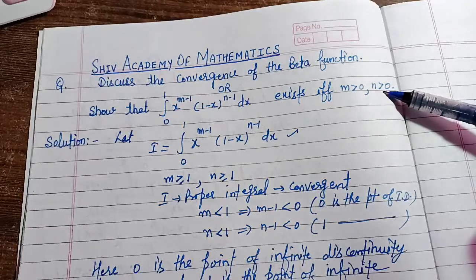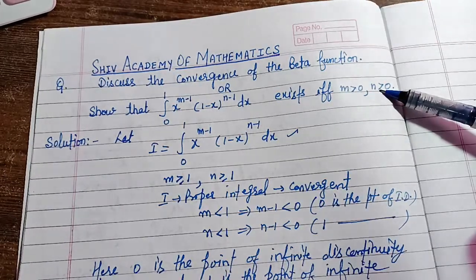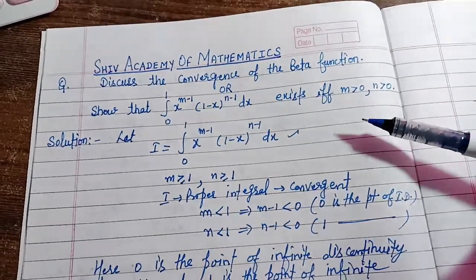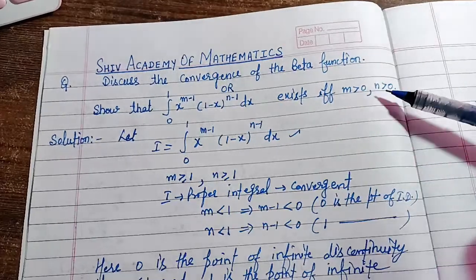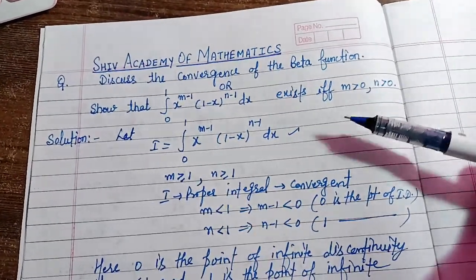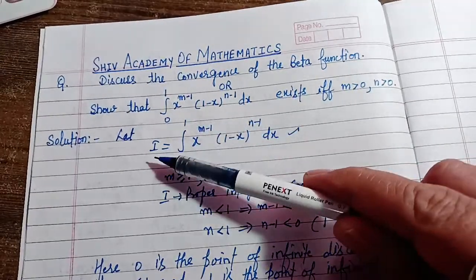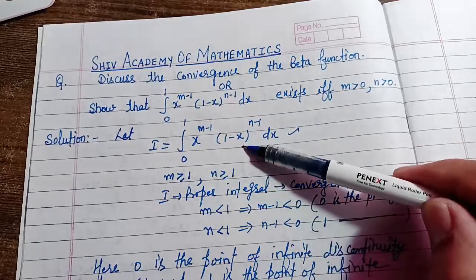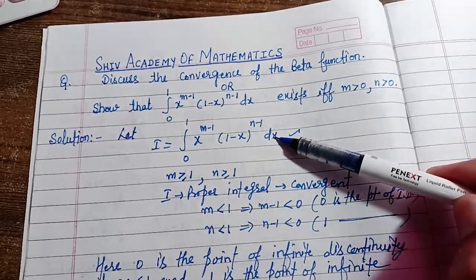Or another statement is: discuss the convergence of the beta function, or you have to show that this integral is convergent, or this integral exists, if and only if m and n both are positive. So let us start the solution, how we can show that this integral exists. Let us take this as I, the integral from 0 to 1 of x to the power m minus 1 times (1 minus x) to the power n minus 1 dx.